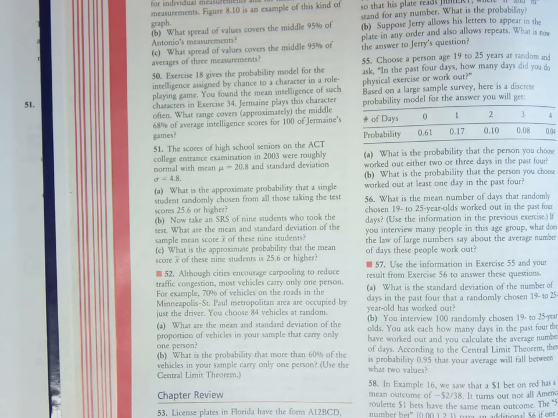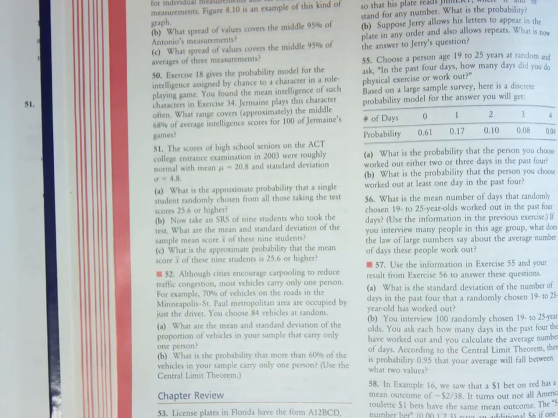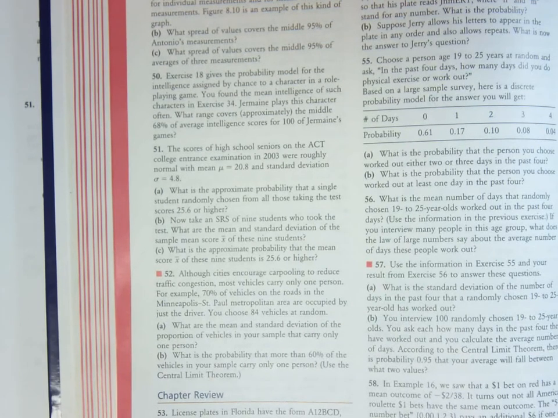Part B, we're going to take a simple random sample of 9 students who took the test. What are the mean and standard deviation of the sample mean score x bar of these 9 students? Part C, what is the approximate probability that the mean score x bar of these 9 students is 25.6 or higher?